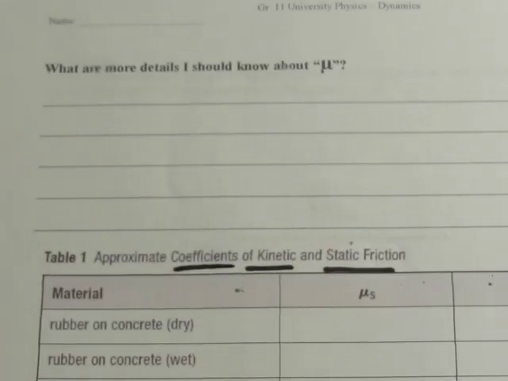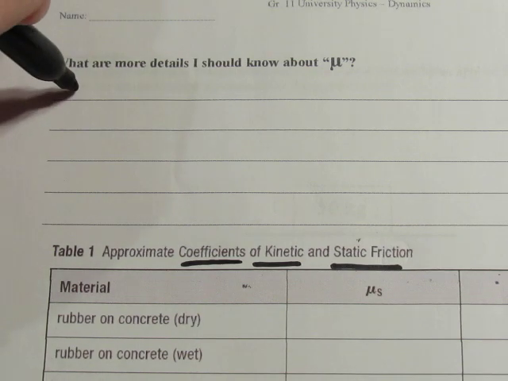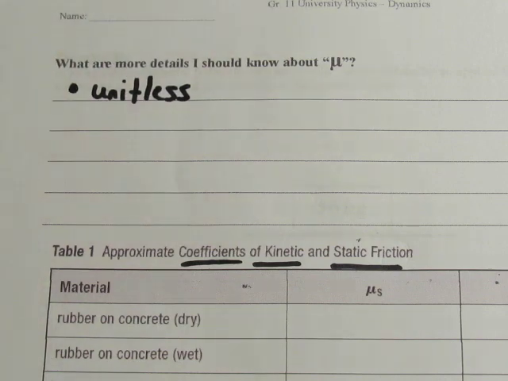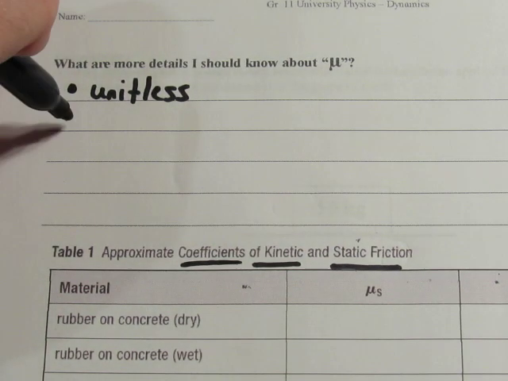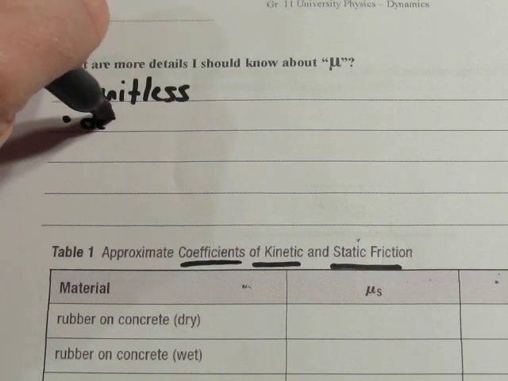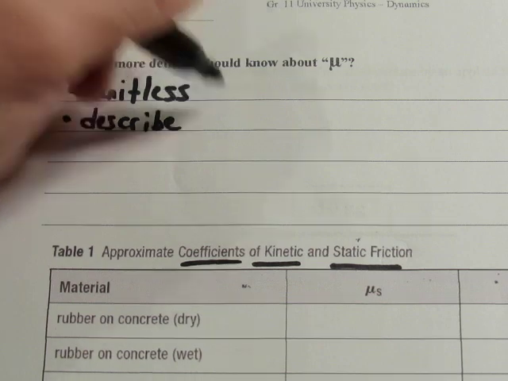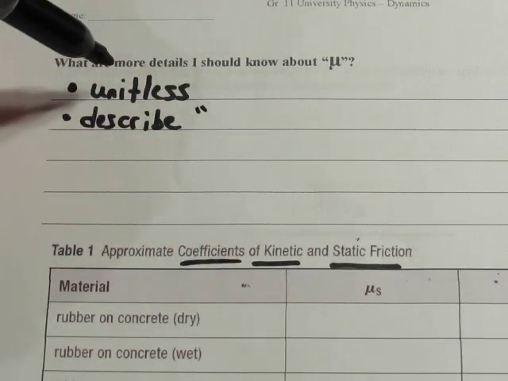what are some more details I should know about coefficient of friction? Well, first of all, they're unitless. They're not meters per second, anything like that. They're just unitless values. They describe, and I want to use the word friction here, but I can't because you use coefficients to find friction.